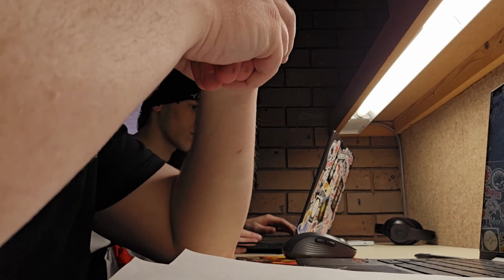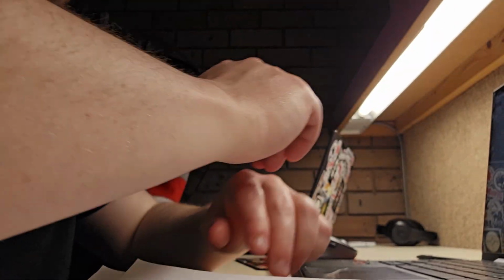Then discussion is when we'll actually go into it. This will be the body. Sorry, I'm kind of talking to myself.